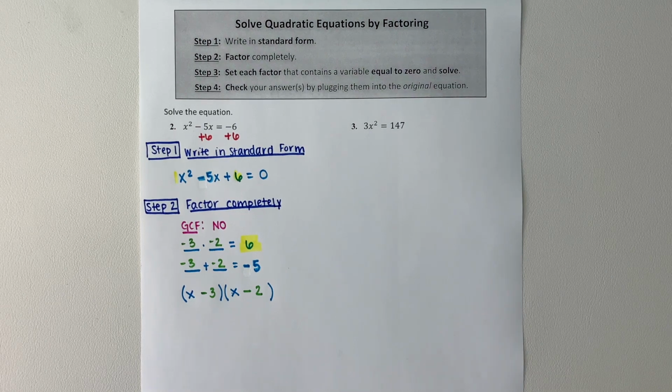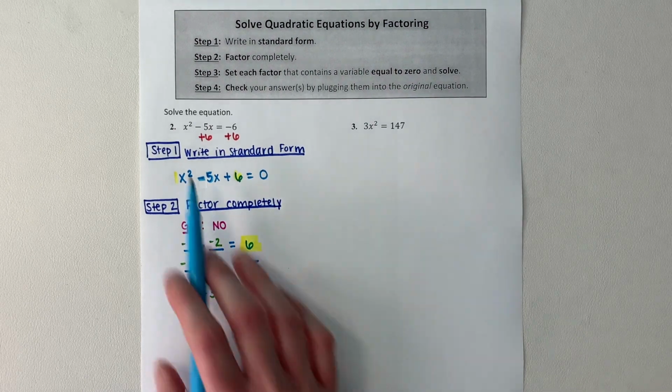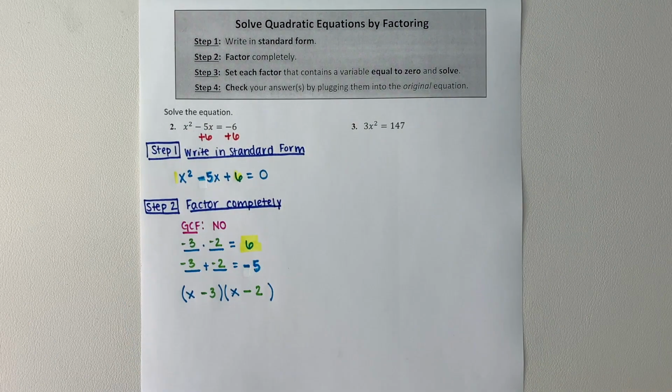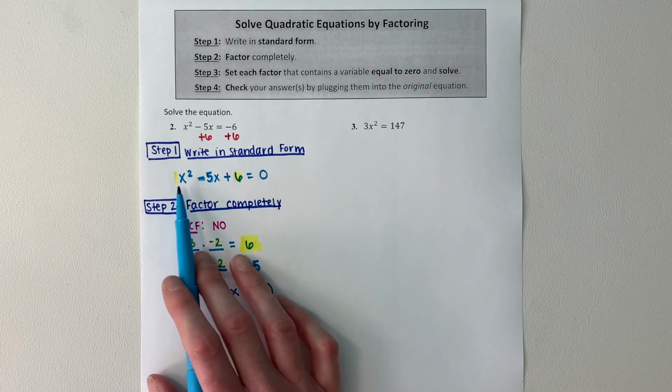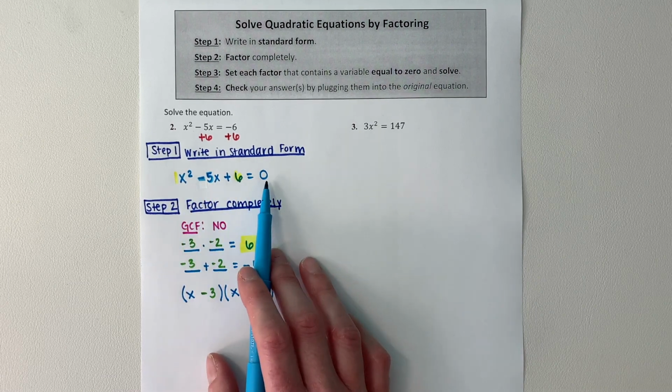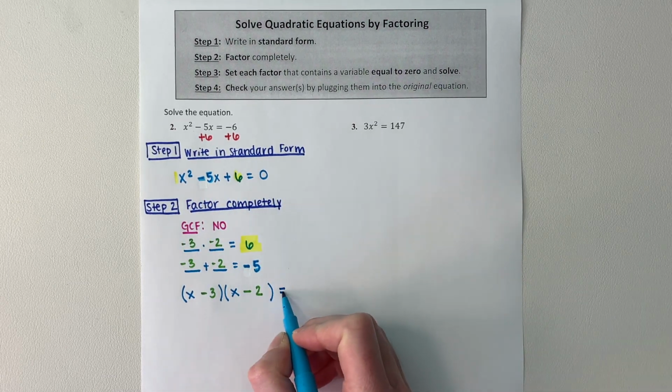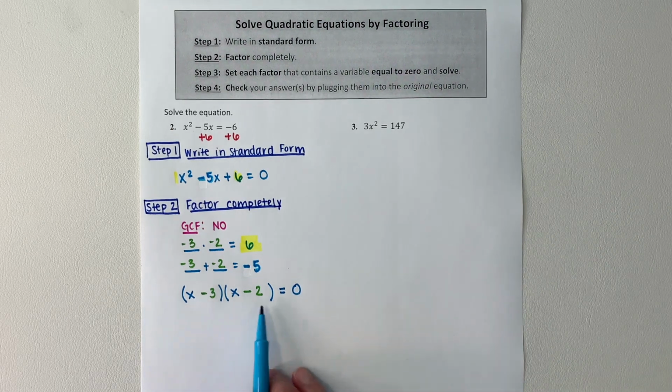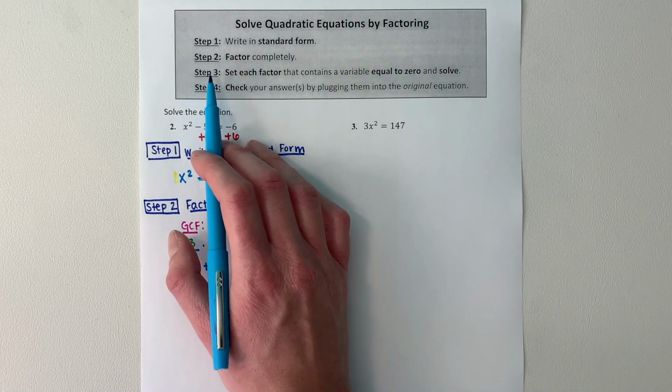We're so used to factoring that it's tempting to stop once you've factored. But this problem doesn't ask us to factor. The problem asks us to solve. And keep in mind, the problem that we were factoring right here is equal to 0. We need to copy that equals 0 down. Now that we've factored, in order to actually solve this, we need to move on to step 3.